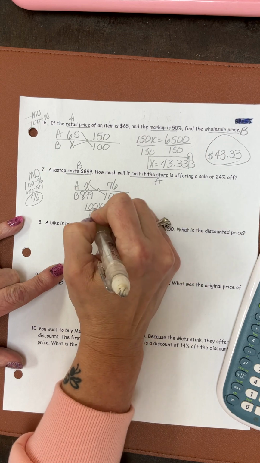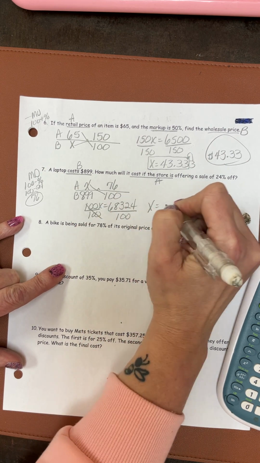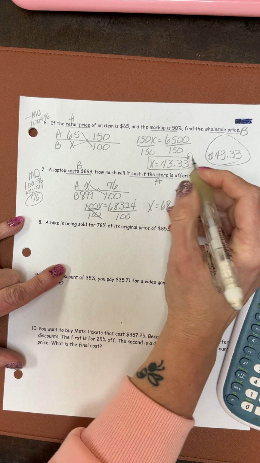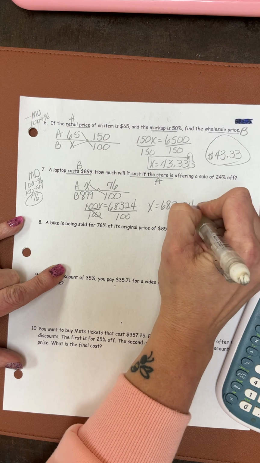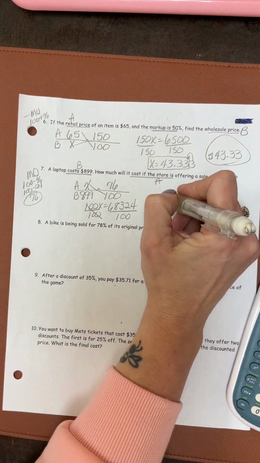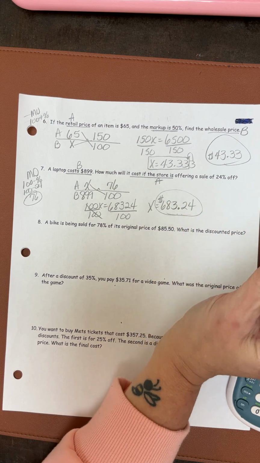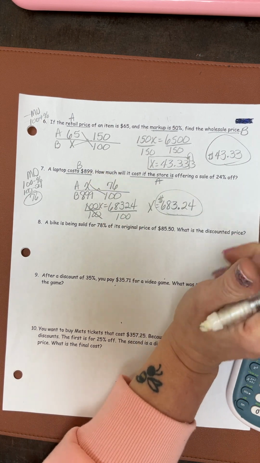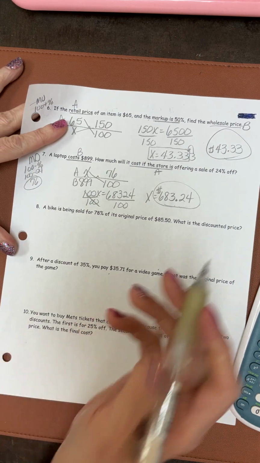Divide both sides by 100. X is going to equal 683.24. So $683.24 is the cost of that computer after the discount.